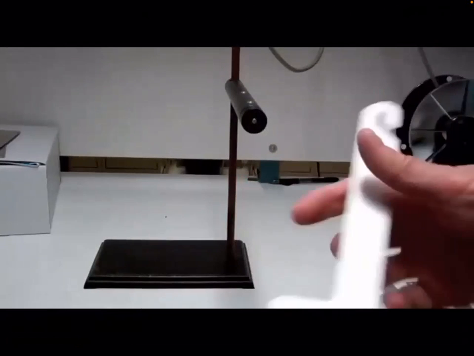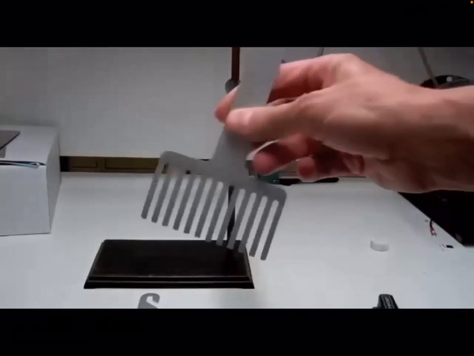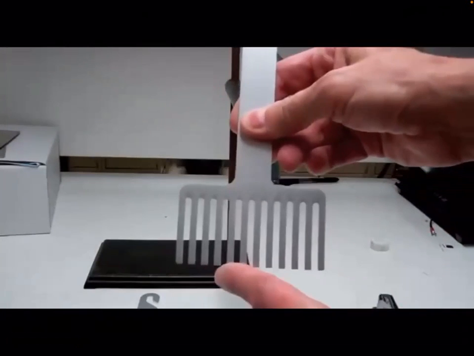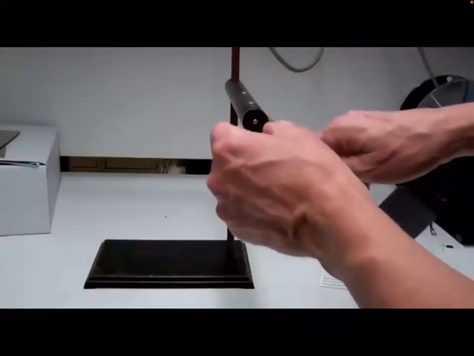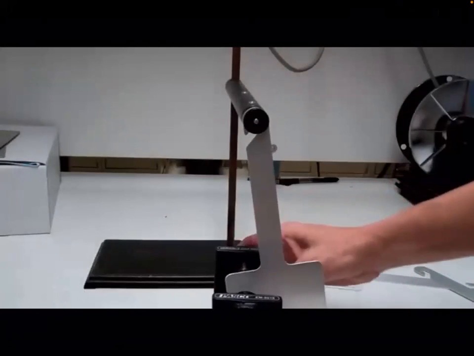I also have two other pendulums. This one has slots in it, and in this one the slots go all the way to the bottom, so there's no connection along the bottom. Any of these I put in here will freely swing. This is like a pendulum, right? That is an aluminum sheet, which, when taken to a certain angle with respect to the vertical and left free, starts swinging. Now let's see what happens when I swing this one through.